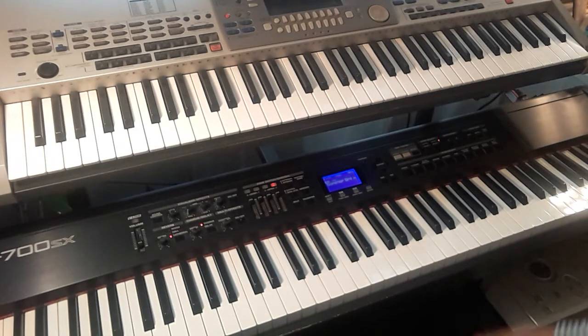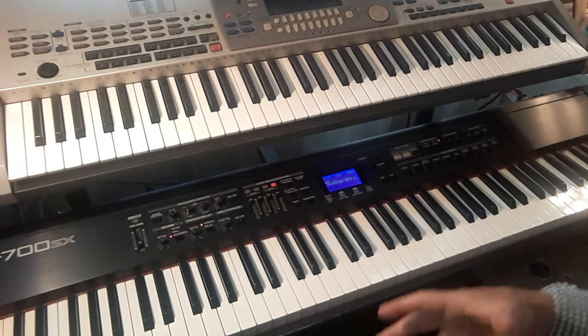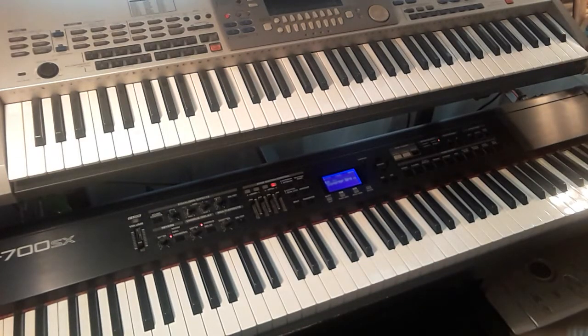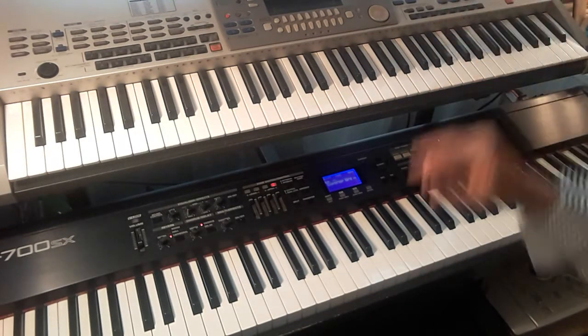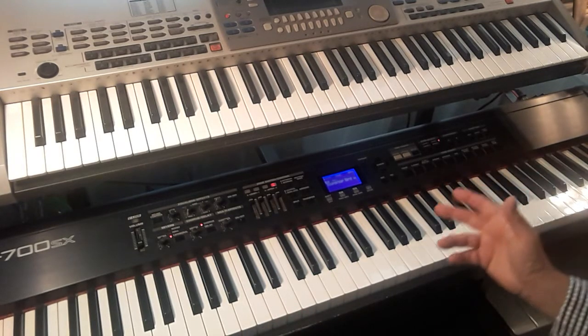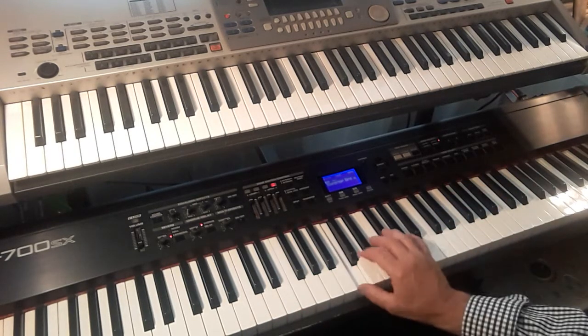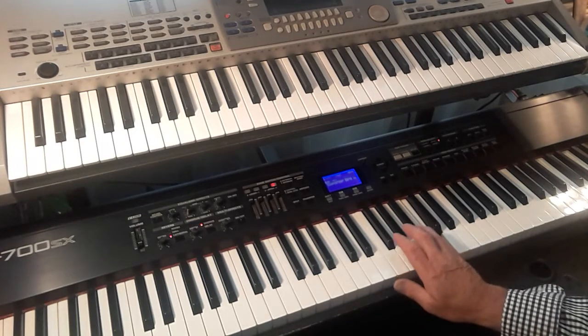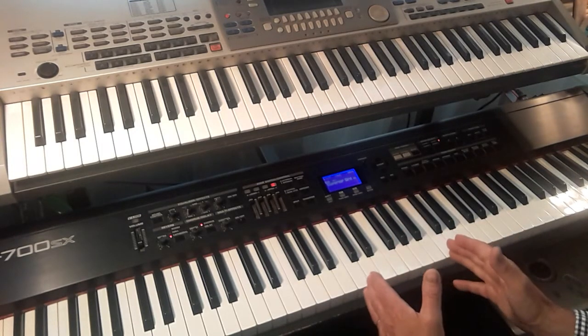What I want to talk about before we go on to the end of that song that you were learning last week is just a few scales. Now we know the major scale, C major, and we know the structure of that scale.